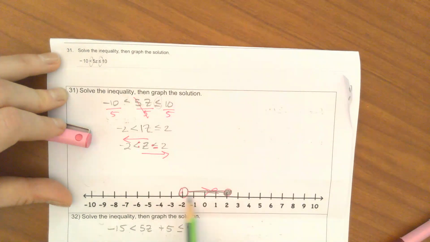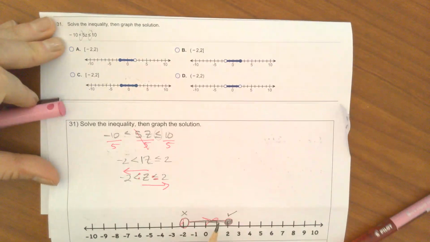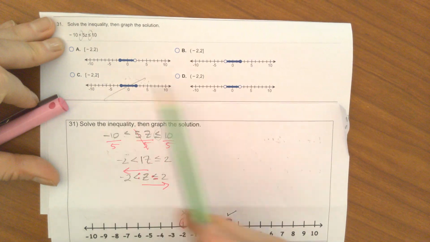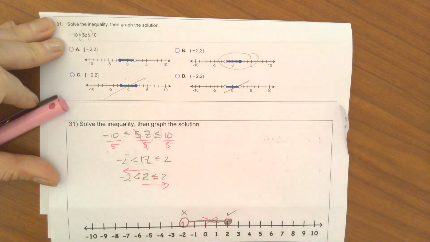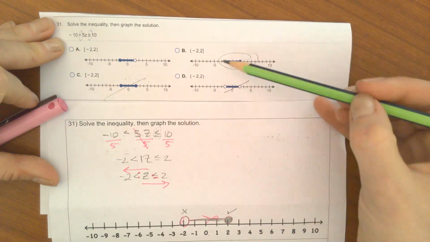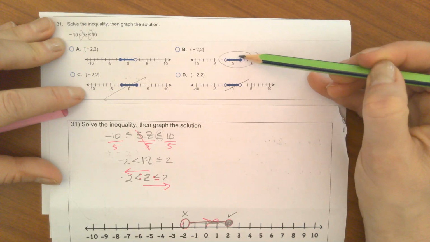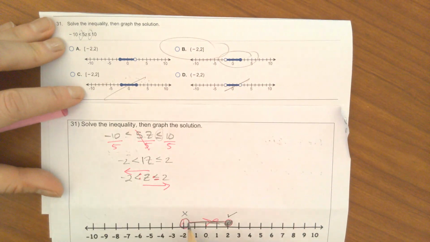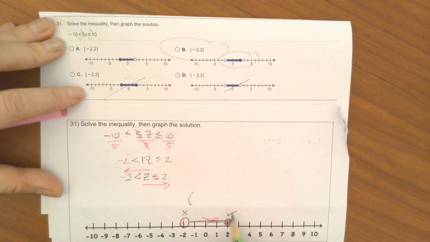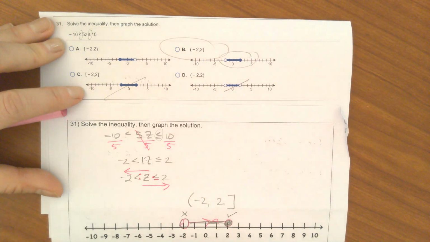So it's anything between negative 2 and 2. I include 2, but I don't want negative 2. So, not that, not that, this one. Because see, it has to be open, closed. And let's check the numbers. Negative 1, negative 2, 1, 2. Yes, so it's B. Okay, and if you want to do the brackets, open is round, closed is square, so that's negative 2, 2. Okay, let's look at 32.